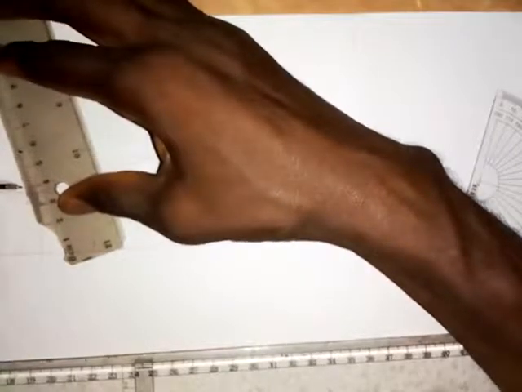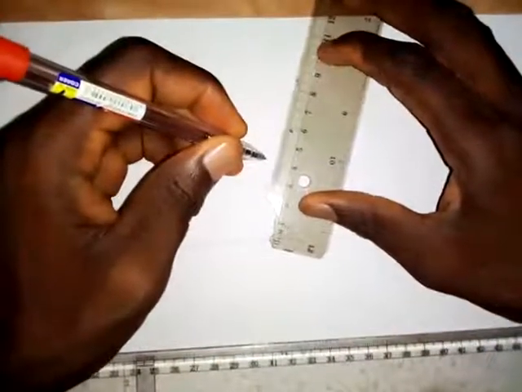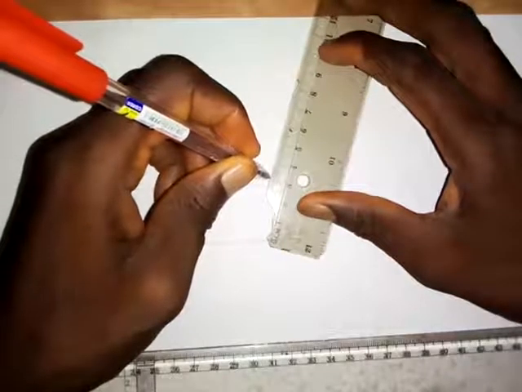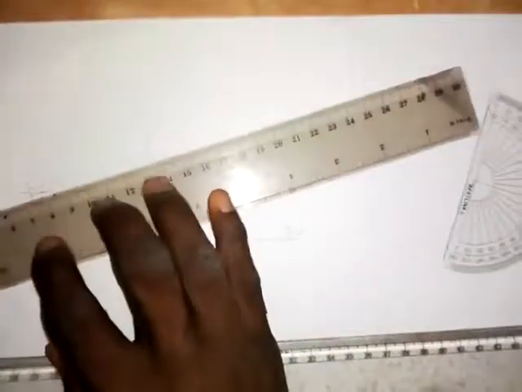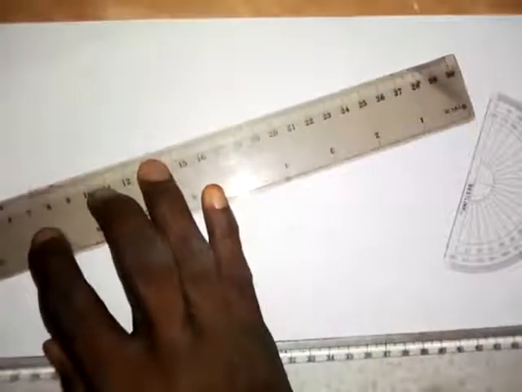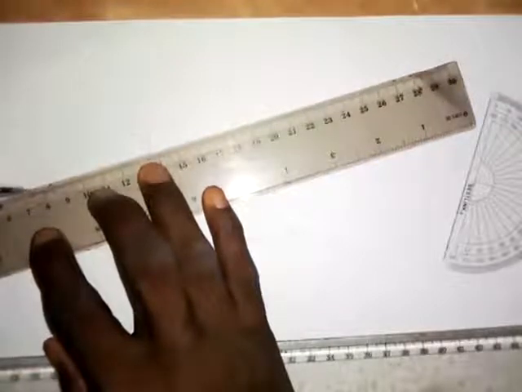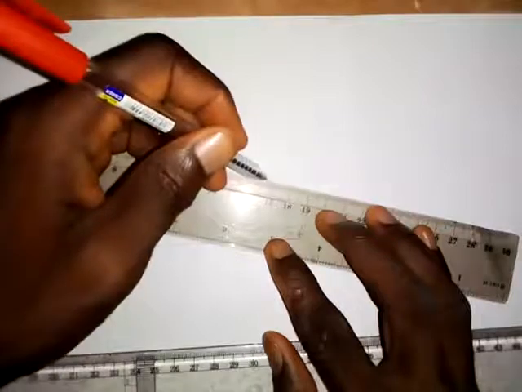So you also take 2 millimeters here. So take 2 millimeters. So you need to extend this line a little bit. So extend this line a bit, and you also extend this line a little bit.